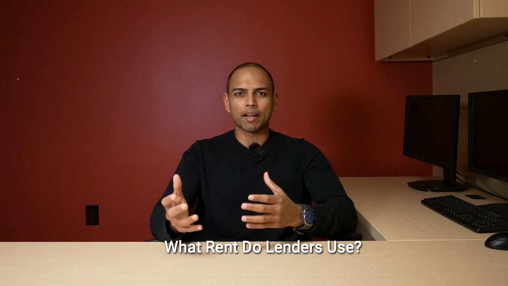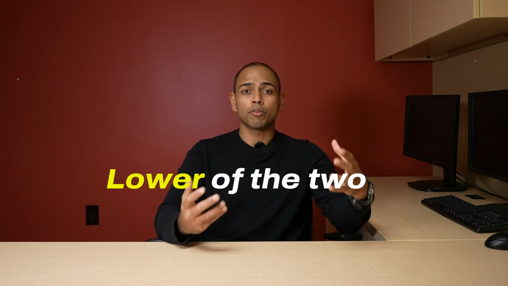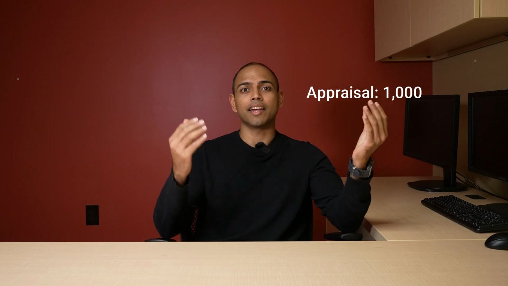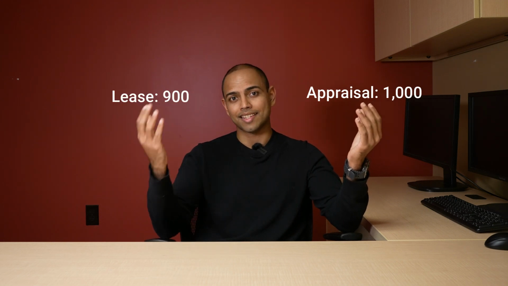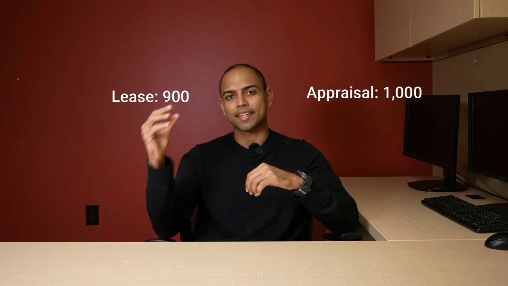Now how do they calculate rent? If you're doing a purchase and the property is vacant, they'll most likely go based off of the market rent that the appraiser determines. Now let's say the property is being rented. They'll look at that lease agreement and they will go with the lower of the two. So if the appraisal rent is $1,000 and the rent from the tenant is $900, they'll go based off of the $900. They always go with the lower of the two.